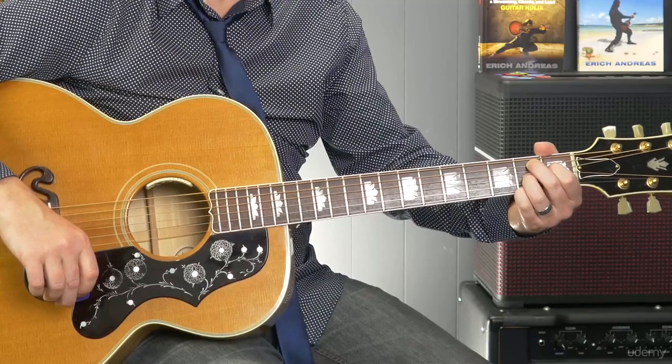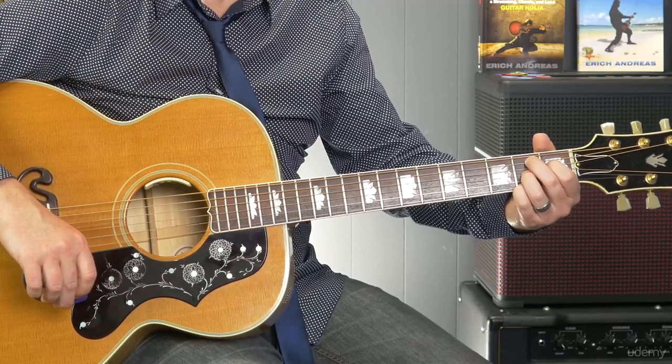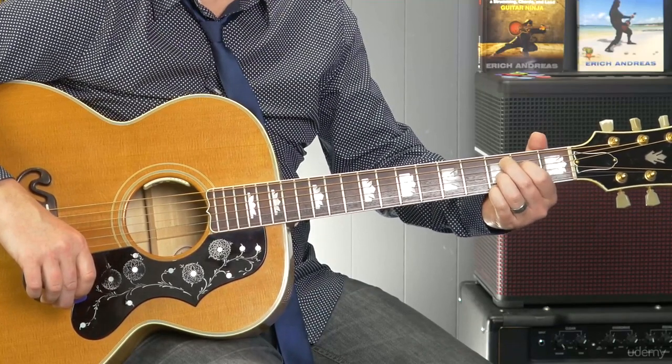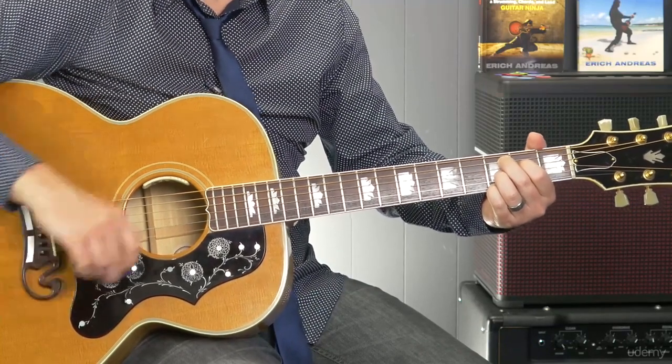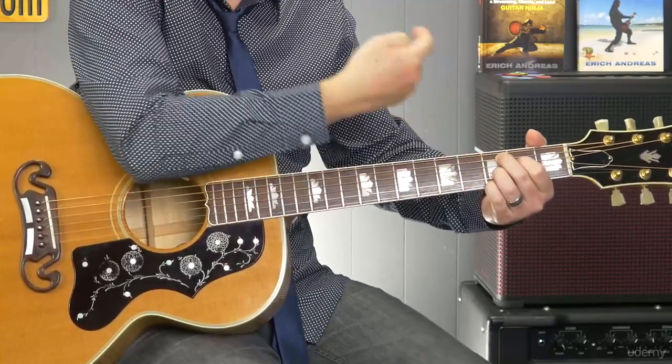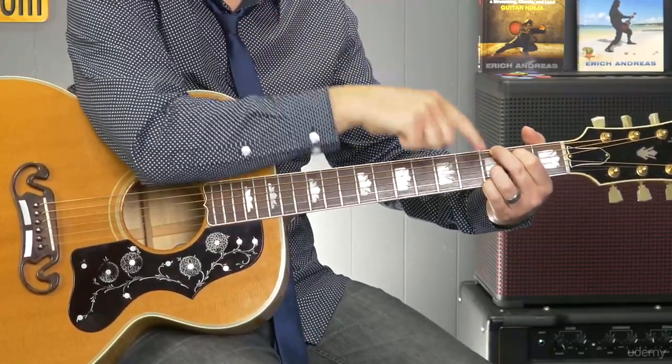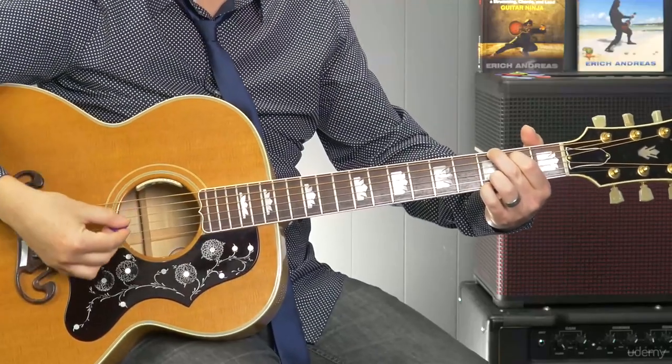Now, the D kind of stands by itself, the D minor stands by itself, and so does the A. However, the B7 and the G are very closely related. So watch this. If I take this B7, the only thing I'm going to do is scooch it up 1 fret, just like that. Then fingers 1 and 2 are going to come up, boom. Third finger is going to go down, boom, and that's our G chord.